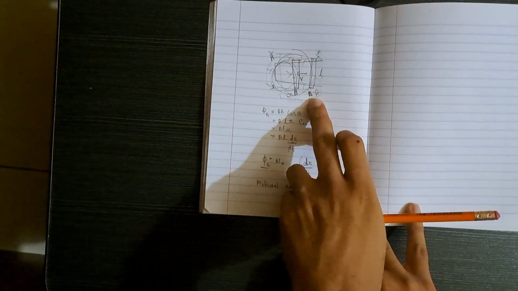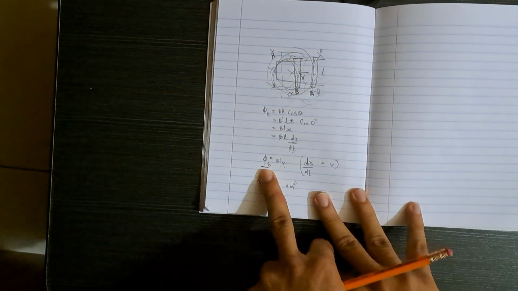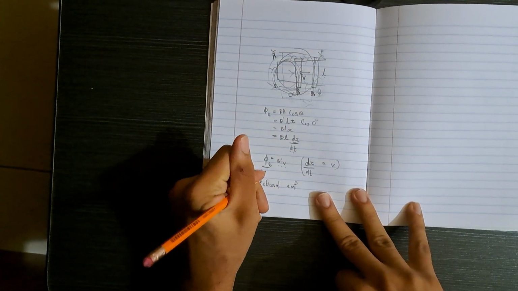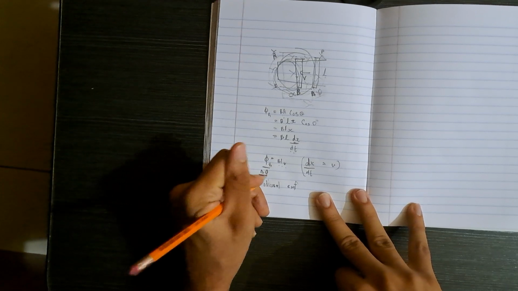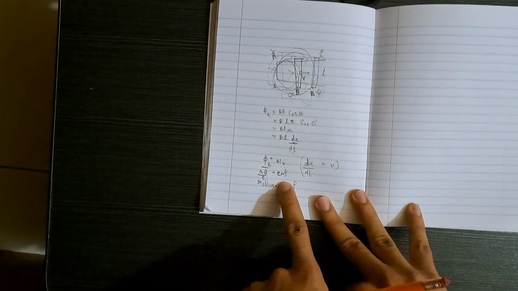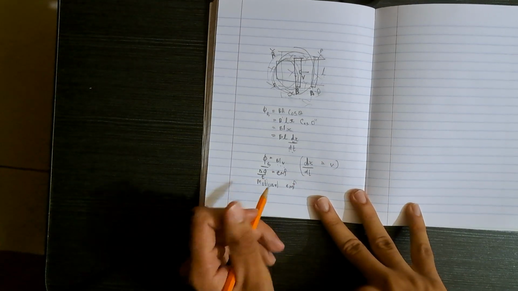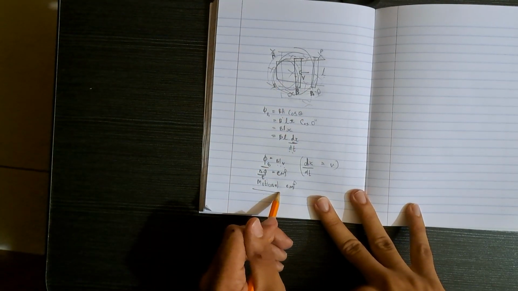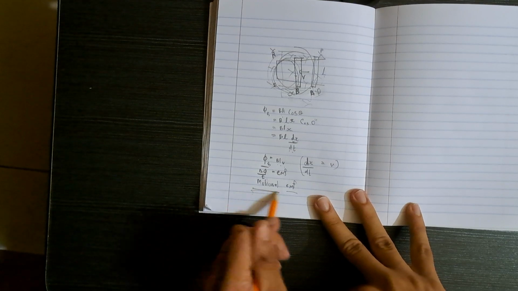Why? Because this rod has been moved. We change the magnetic flux, and we know change in magnetic flux by time is EMF. And how is this EMF formed? By the motion of this rod. By the motion, the EMF has been induced. So, motional EMF.